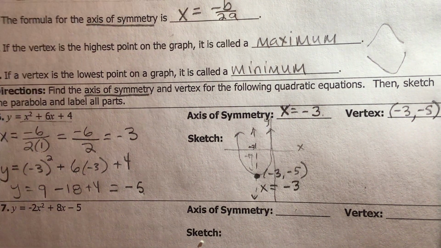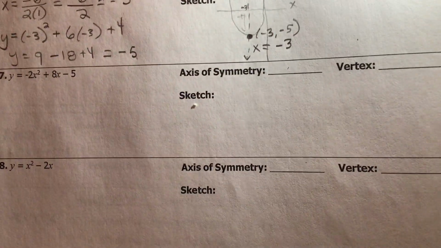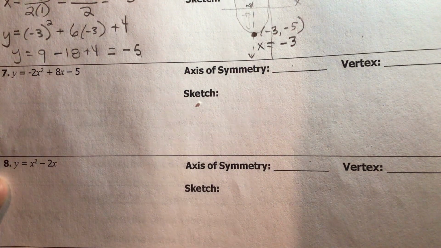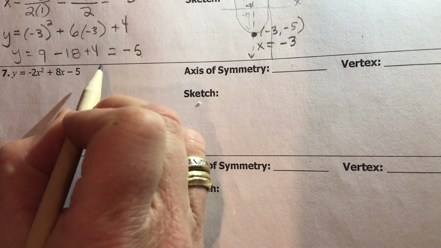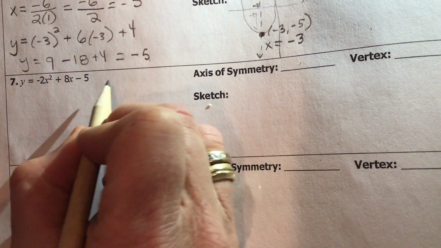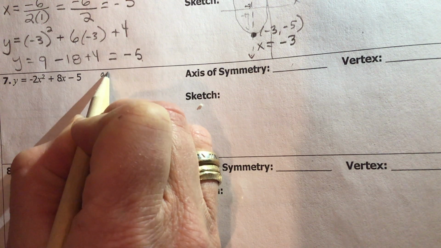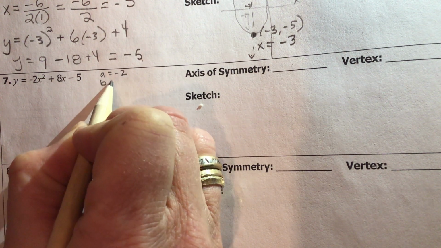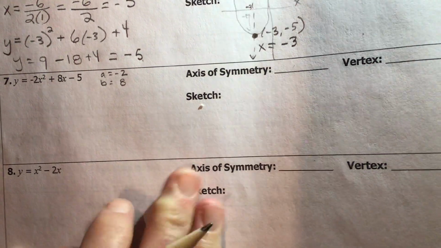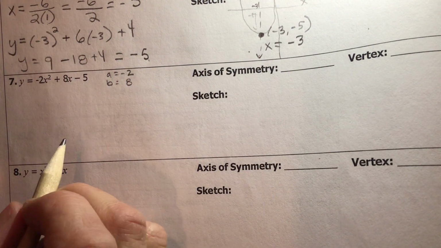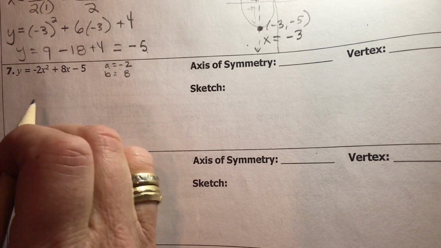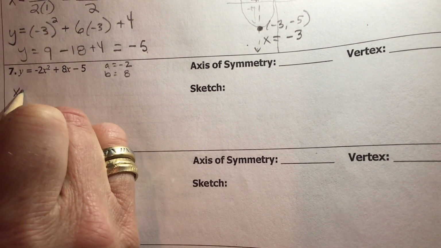Number 7. Again, we're just going to plug in some values here. If it helps, remember you can write something like A equals -2, and B equals 8, if that helps you when you plug it into your axis of symmetry formula. I'm going to go ahead and fill in my formula.